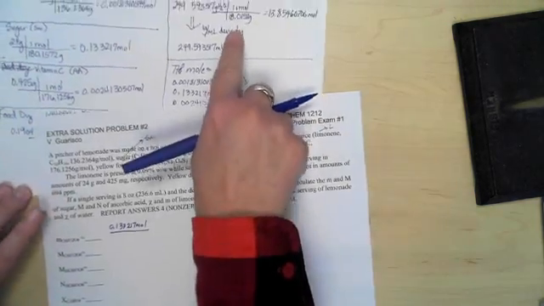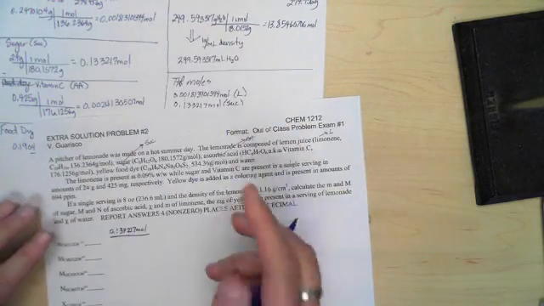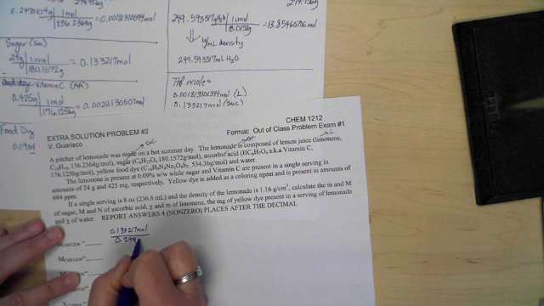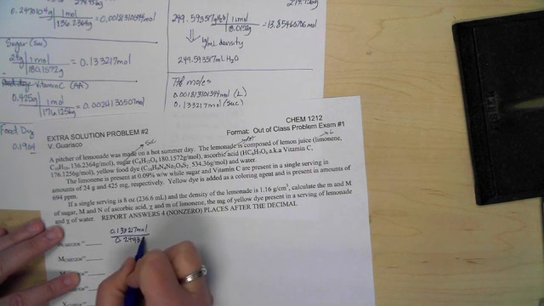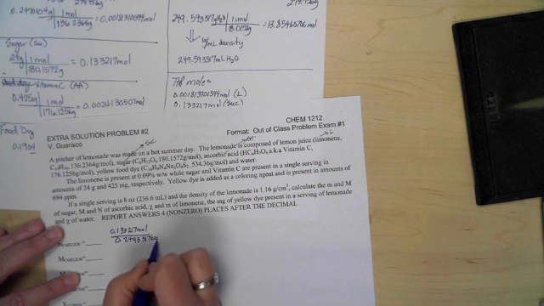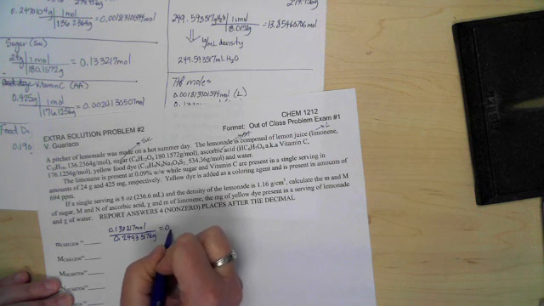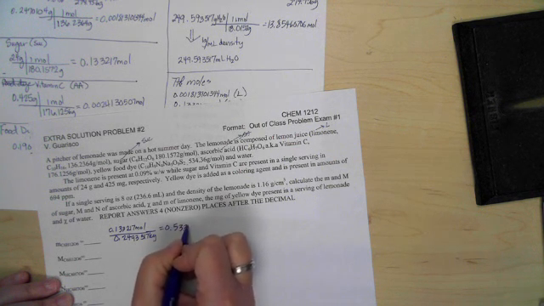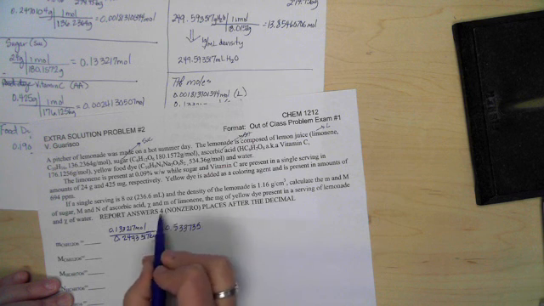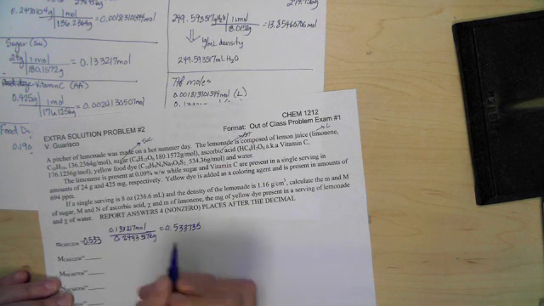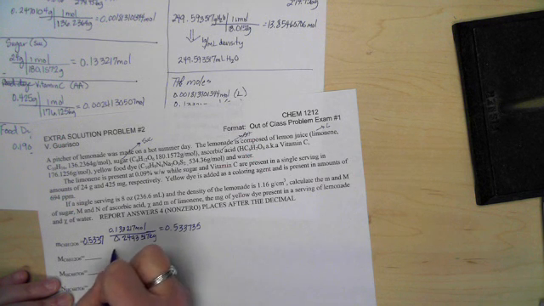We have 249.5 grams, which means we have 0.2493517 kilograms of water. When we do the math, that comes out to be 0.5333735. We're going 4 places after the decimal, so our answer comes out to be 0.5337.